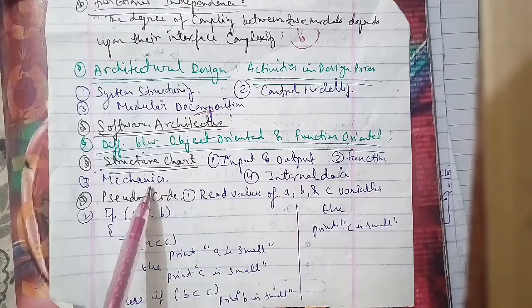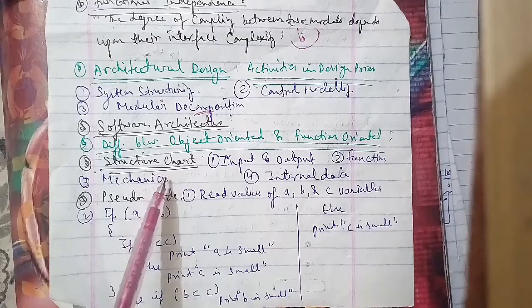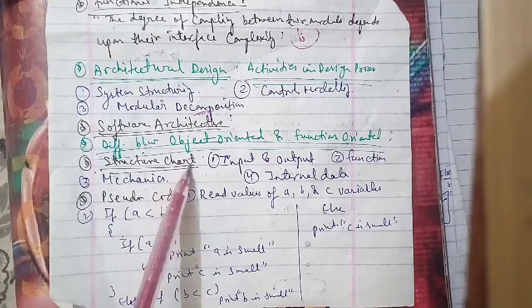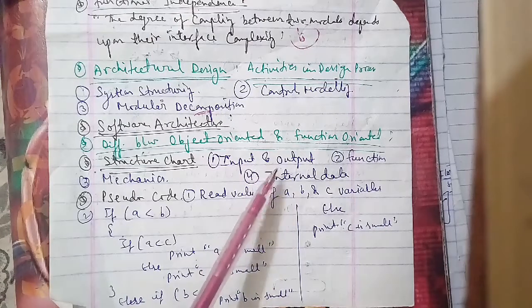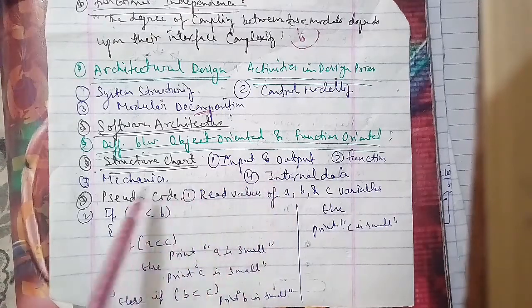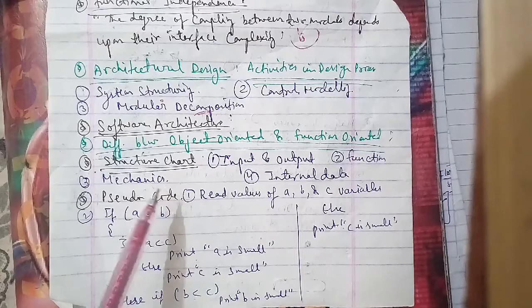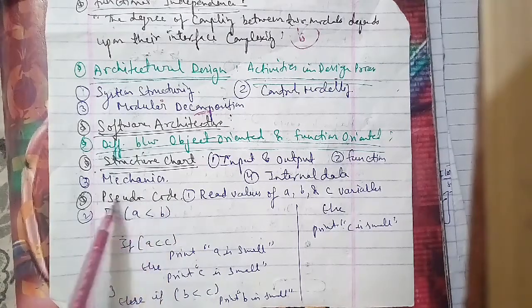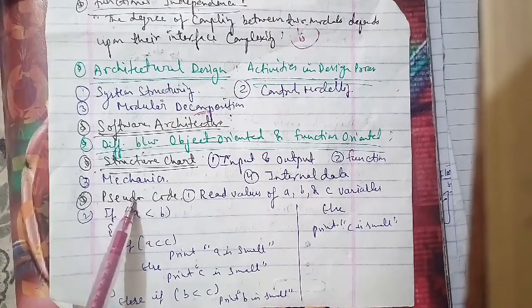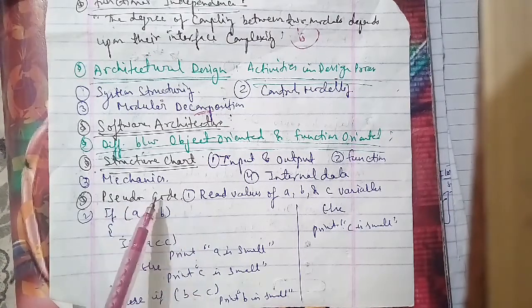I'll talk about another one, which is pseudocode. Explain pseudocode. This has been asked for 2 marks. Pseudocode is a combination of an algorithm written in a simple language and programming language statements. This code is an effective building block for the actual program.